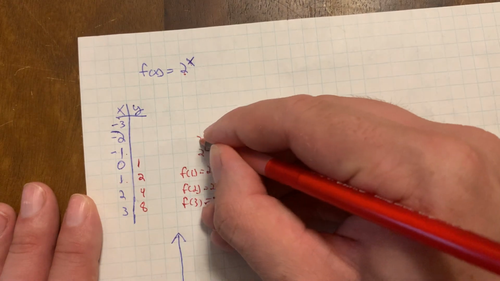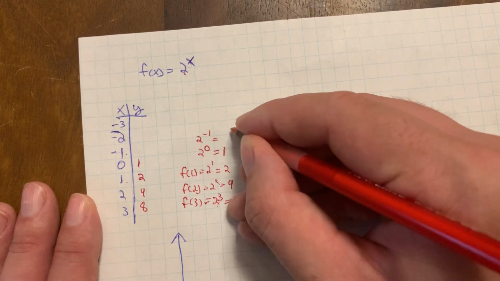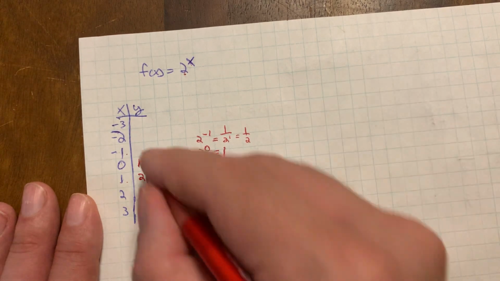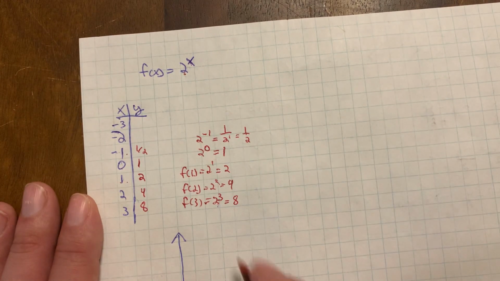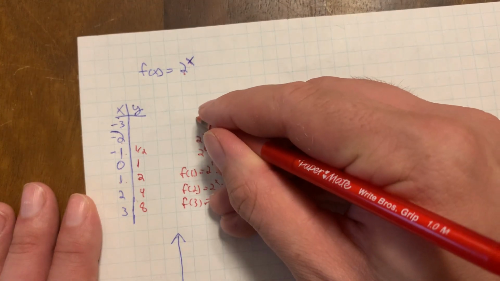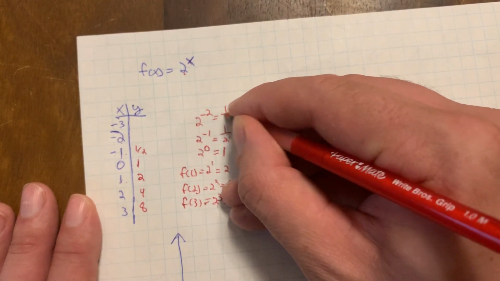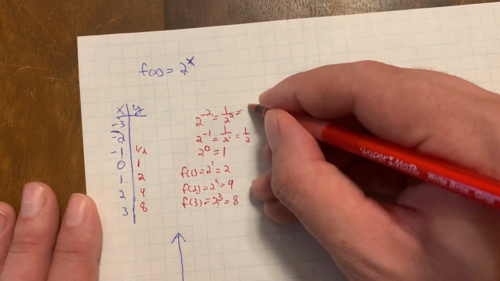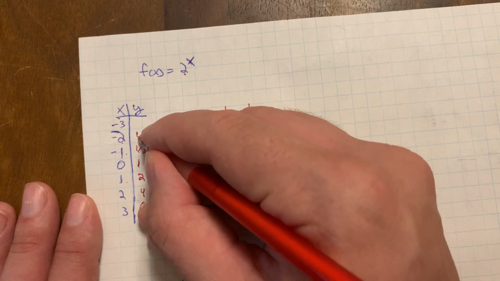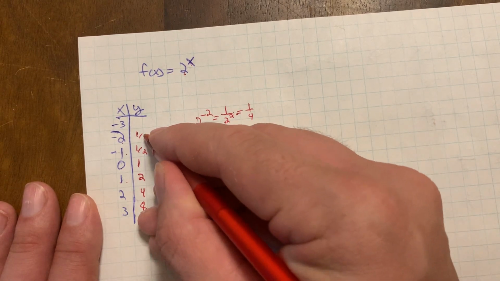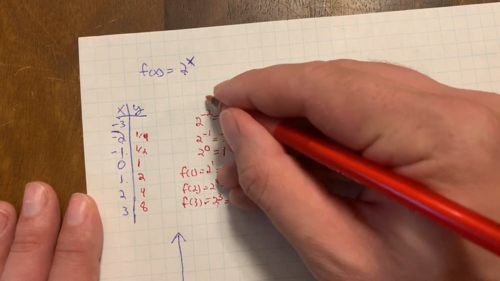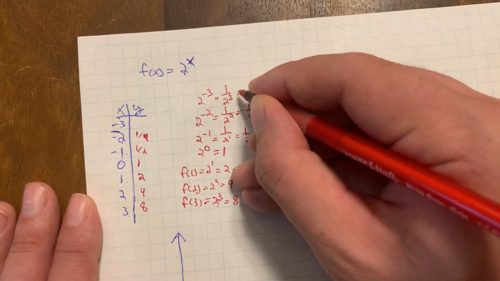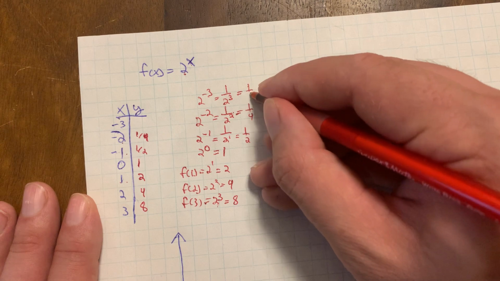When x is negative 1, a negative power means 1 divided by 2 to the 1st. So 1 divided by 2, so 1/2. When x is negative 2, 2 to the negative 2 power means 1 divided by 2 squared. That's what a negative exponent tells us. It tells us 1 divided by. So 1/4. And when x is negative 3, 2 to the negative 3rd power means 1 divided by 2 to the 3rd power, and that is 1/8.